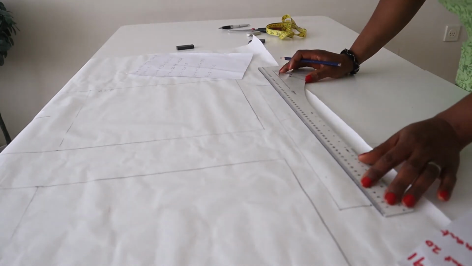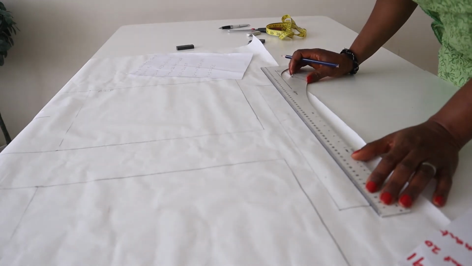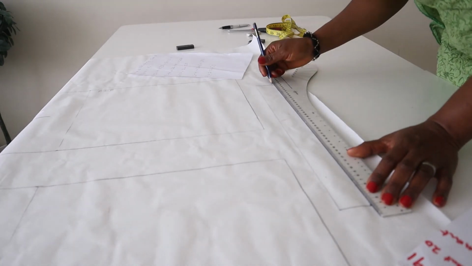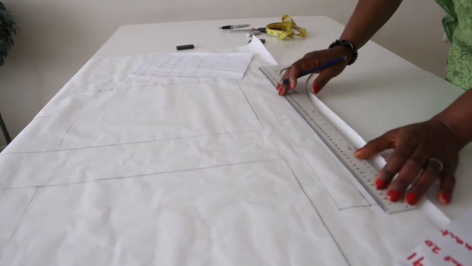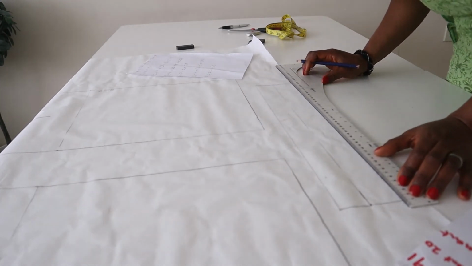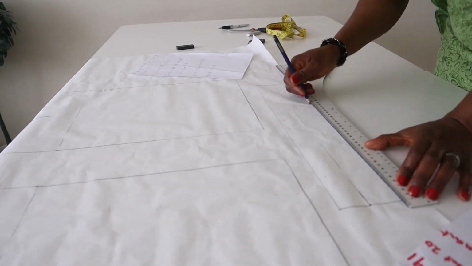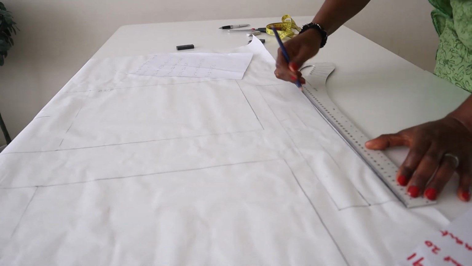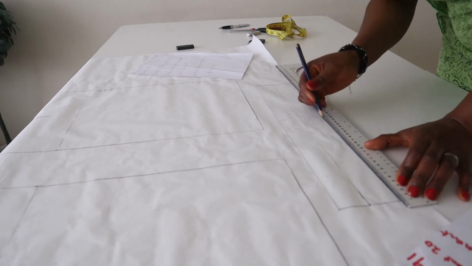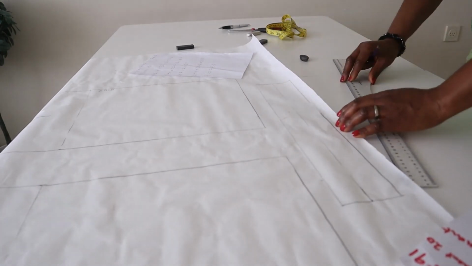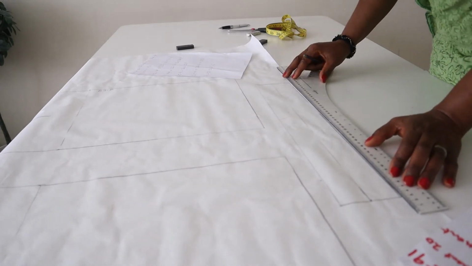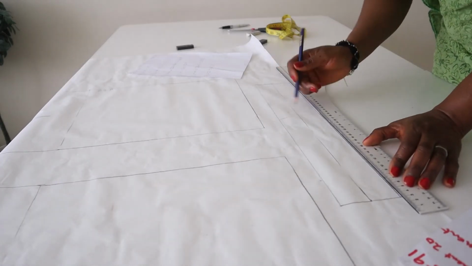Then in the middle, we'll make our fold sign with an invisible line.